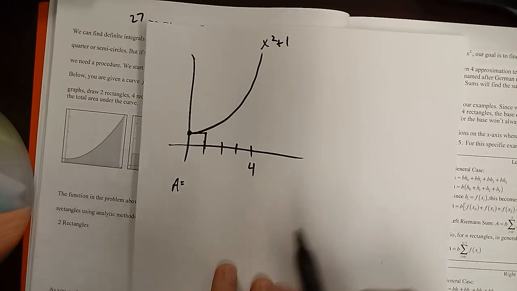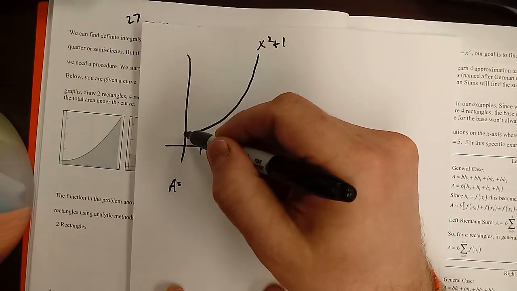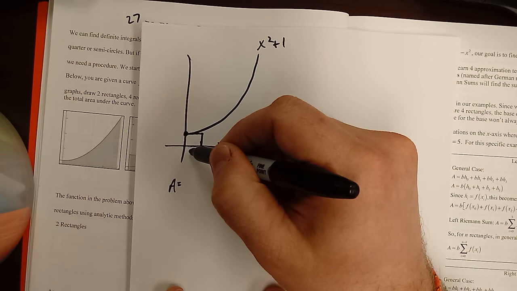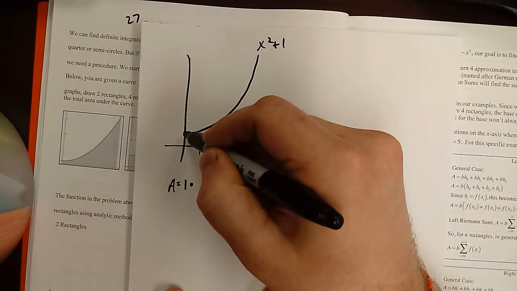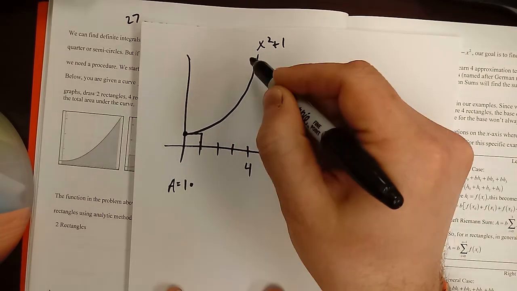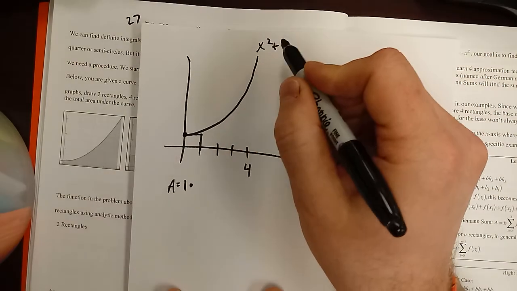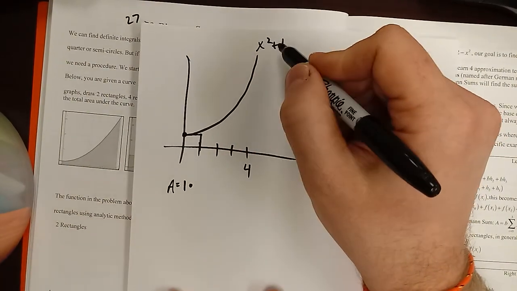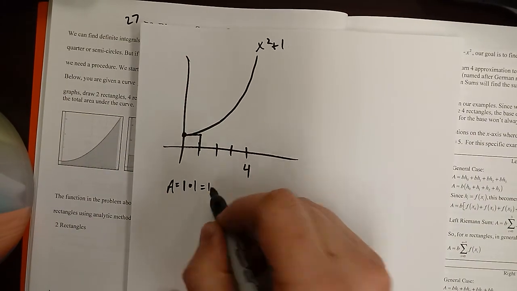So the area of this rectangle, I could say is, well, the base would be 1, and the height would be whatever the y value was right here. So if I want to find the y value right here, I could plug in my x value of this into my original function. I could plug in 0. So 0 plus 1 is 1. So area is 1 times 1, so 1.